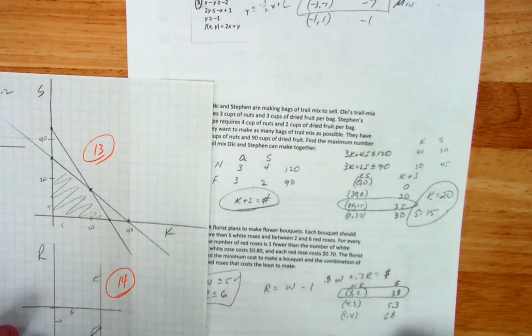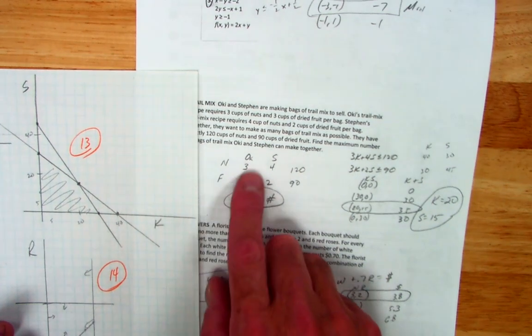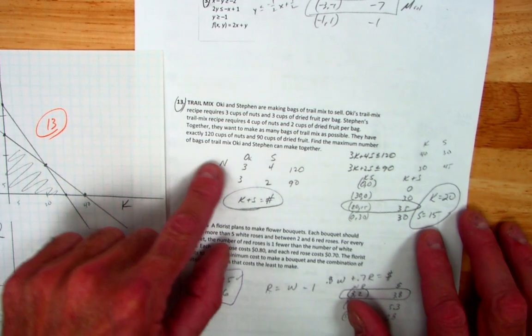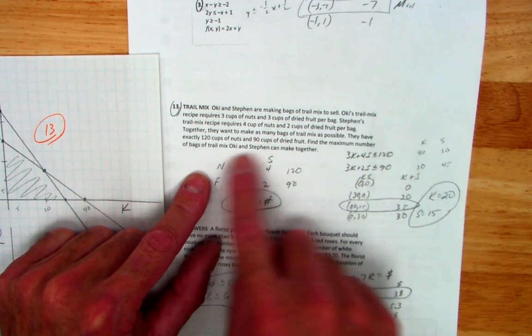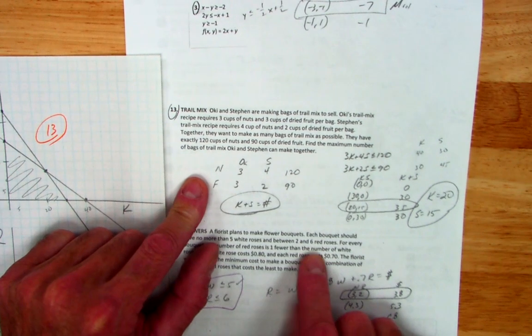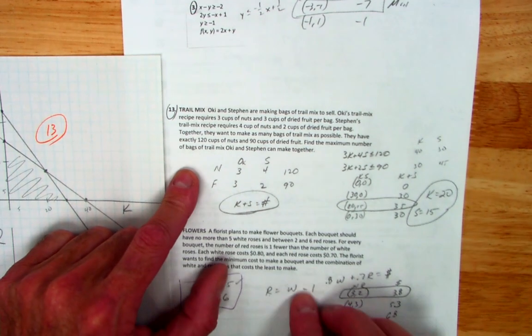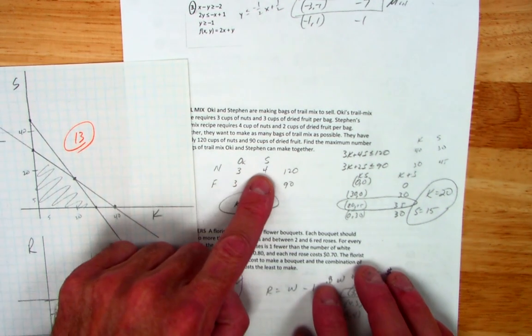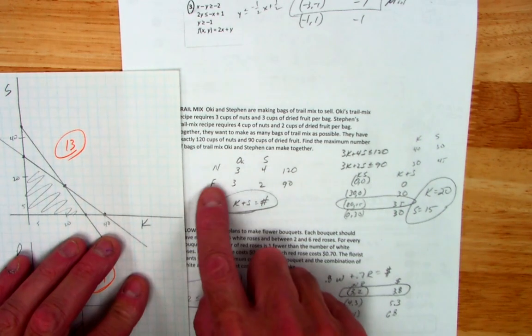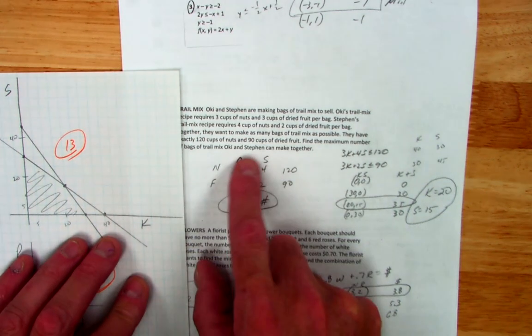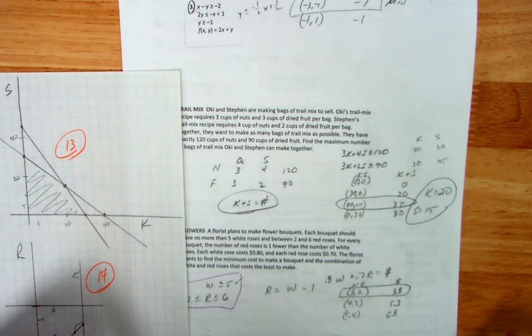Here's your equations if you need to. Remember that when you're writing equations for these, your limitations, put them on the left. Limitations on the left, your options up top. How many of each do I want to make? Then your equations just write themselves. I went 3k plus 4s is less than or equal to 120. So the limitations on the left, your options, what you're trying to choose on the top.